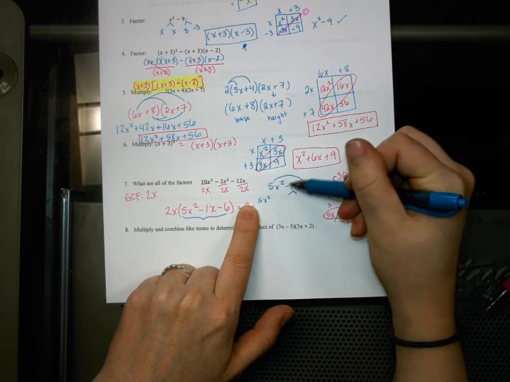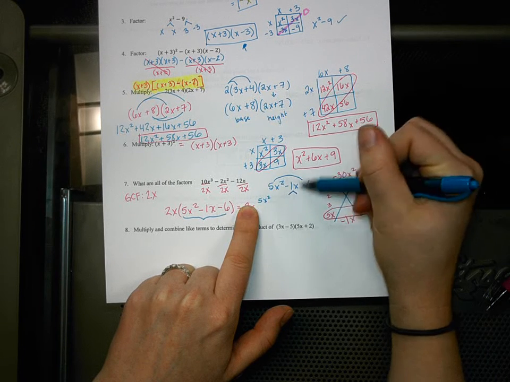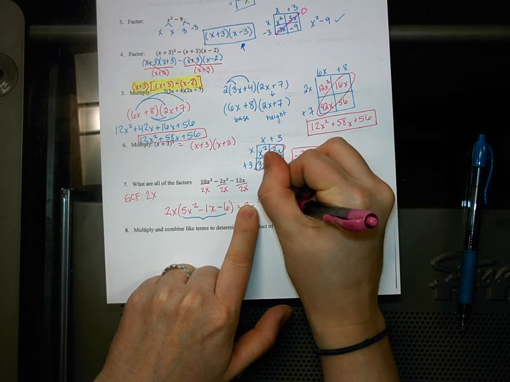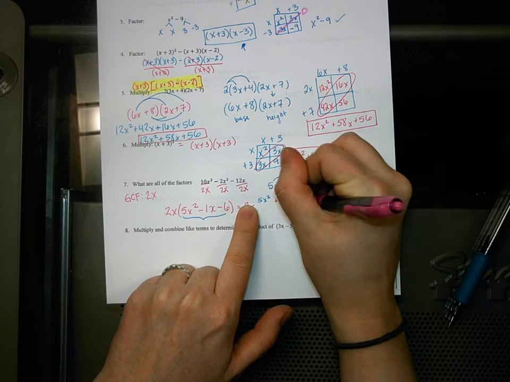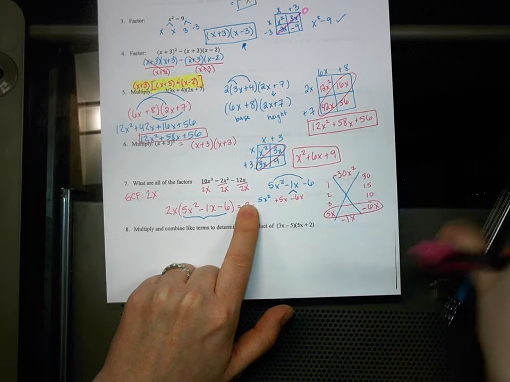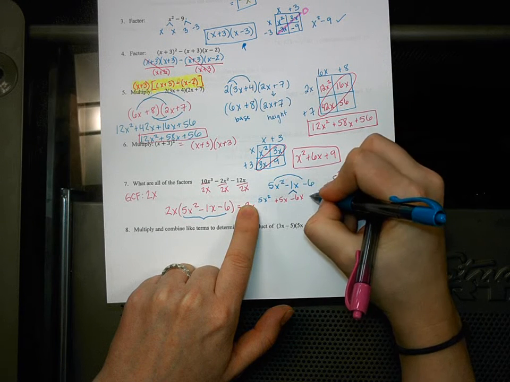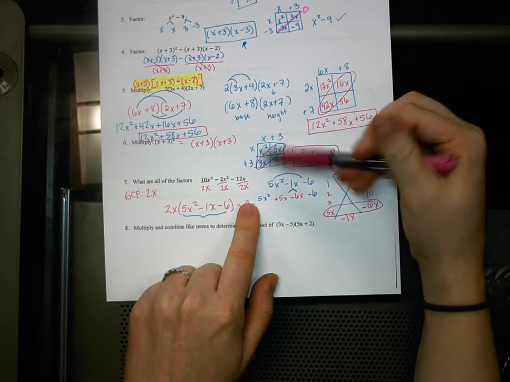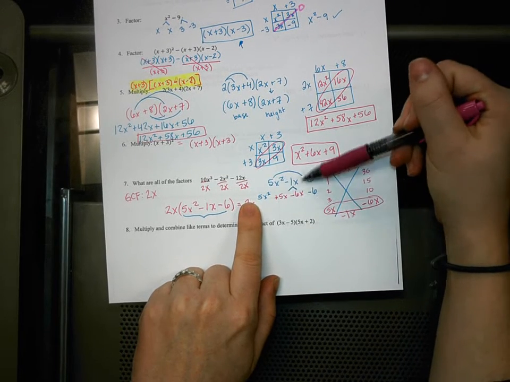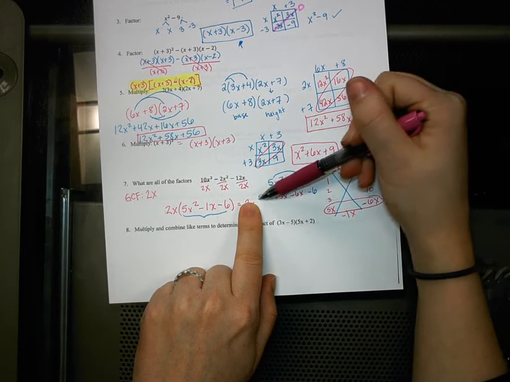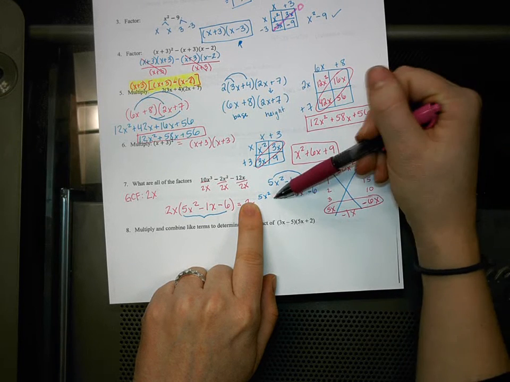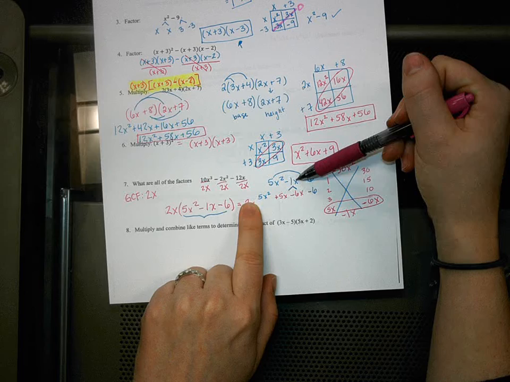Then I'm going to use these two numbers instead of this negative 1x here, so the positive 5x and the negative 6x. And then this number right here comes down to join us. None of this should change the value: the 5x squared should stay the same, the negative 6 should stay the same, and these two should add to the number that you had prior.